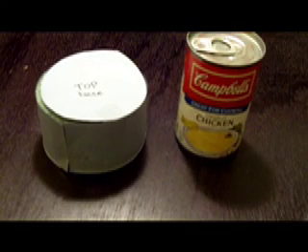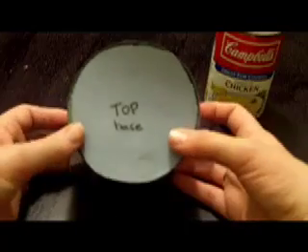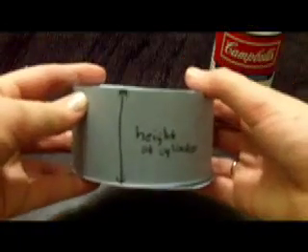Let's look at a net of a cylinder. A cylinder is going to have a top base and a bottom base. A cylinder also has a height because it's a three-dimensional shape.